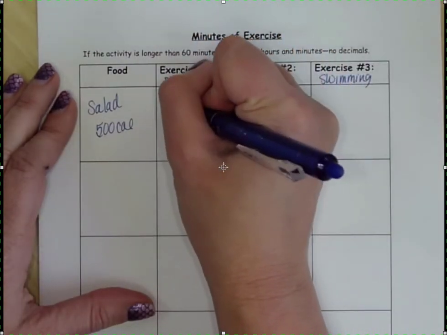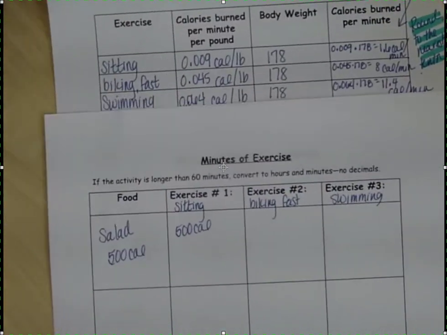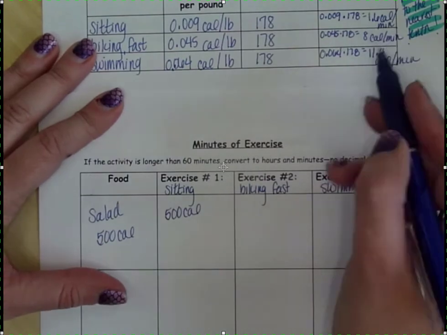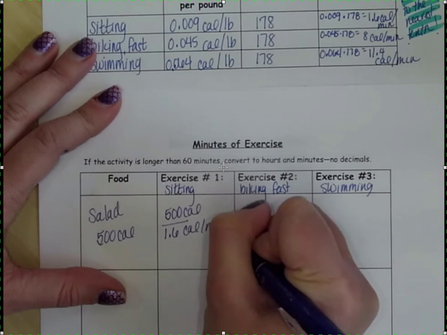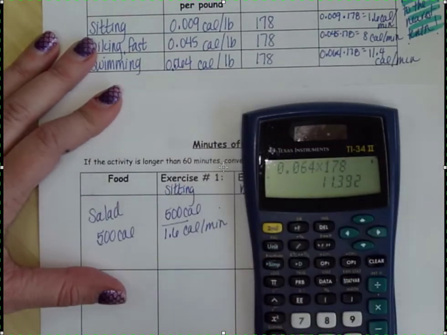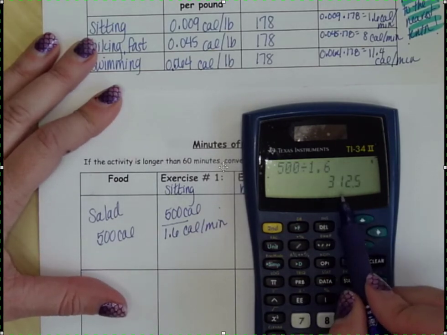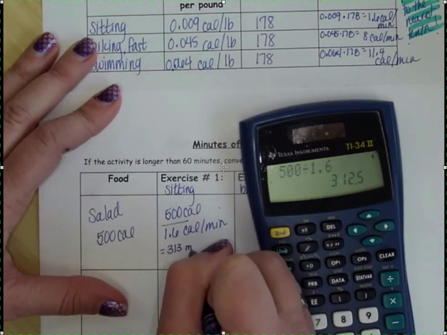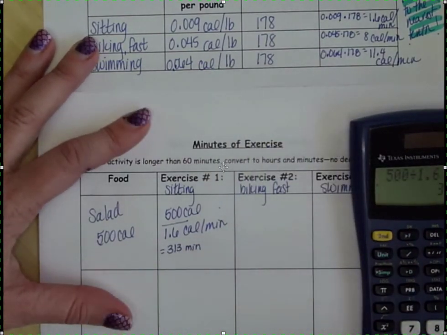So now I need to calculate how long it's going to take me to burn this. So I have 500 calories, and I need to make sure I show my work, divided by 106 calories a minute. Now I want to round this to the nearest whole number. Gives me 313 minutes.